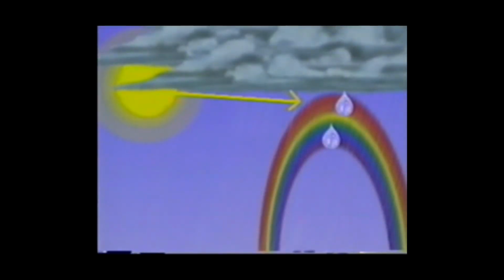Some of it goes right through and bounces back, but there is a concentration of rays that enter the raindrop and refract. It bends. It of course slows down, and certain colored rays will bend less than others. The red bends less than the violet.